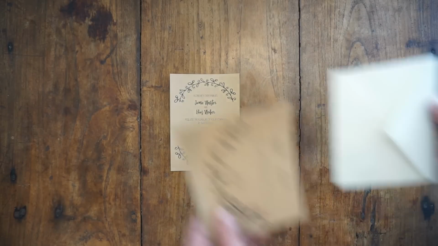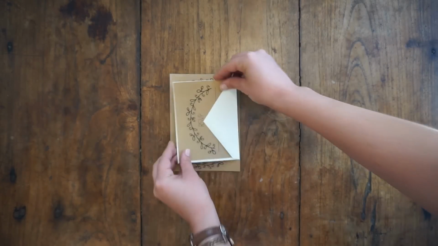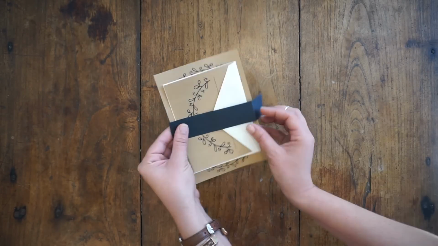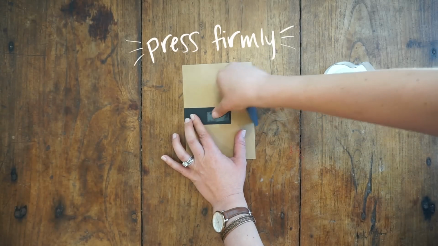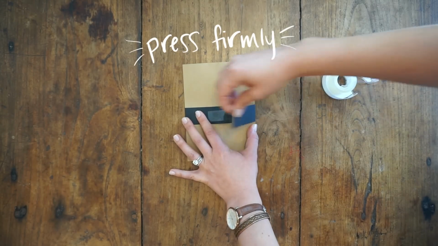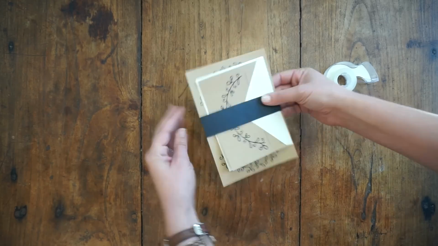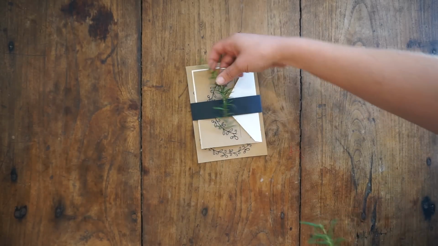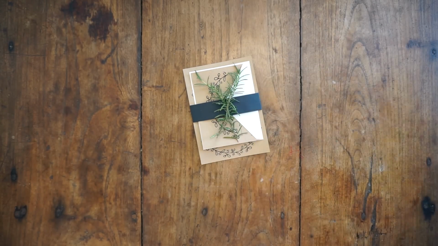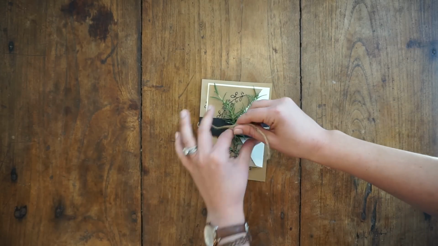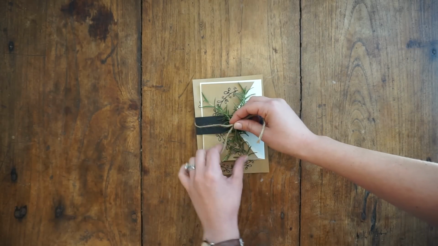For assembly, you start with the invitation, then the RSVP card tucked into the envelope. Wrap your belly band around the back of the suite, using double-sided tape to hold it in place, and then artfully lay the rosemary on top of the invitation. Because, you know, you don't want to lay it down wrong. Taking a bit of twine to secure it in place, I did a quick double knot.